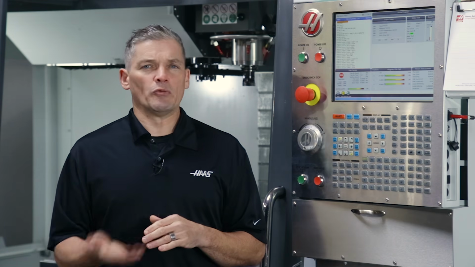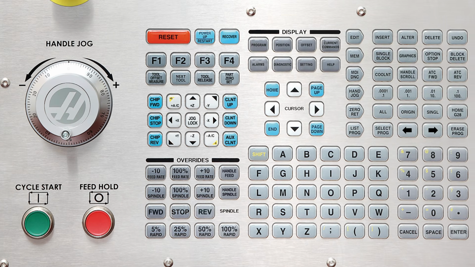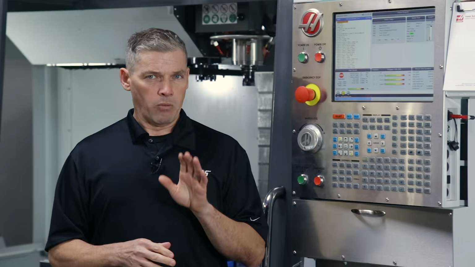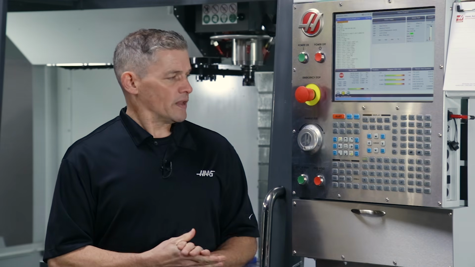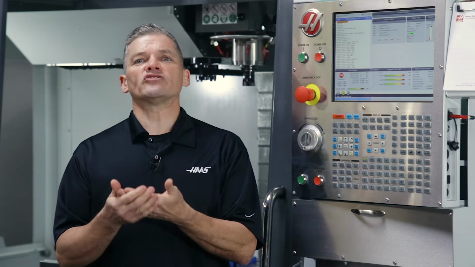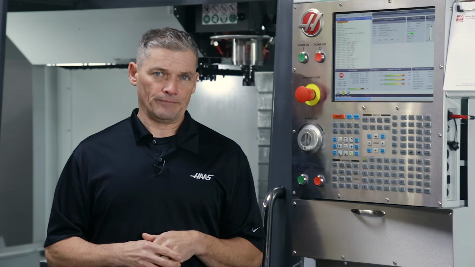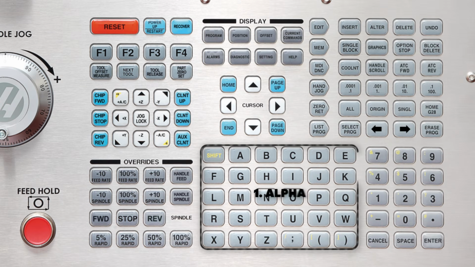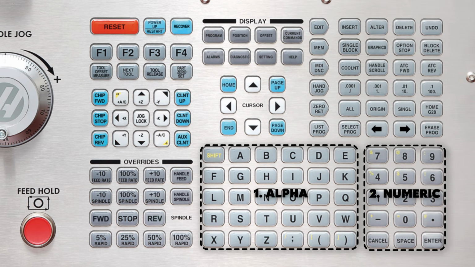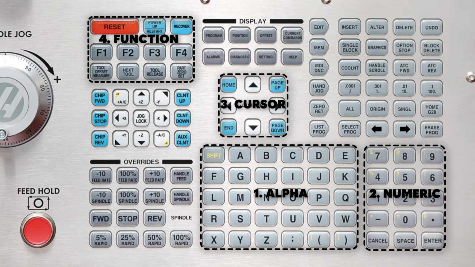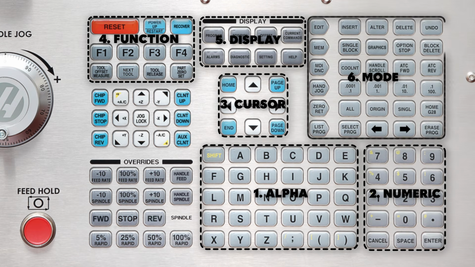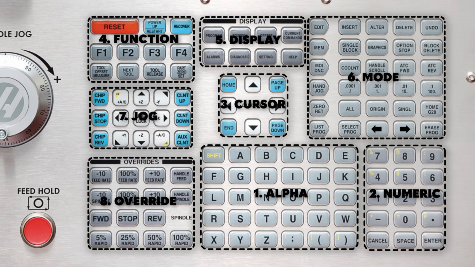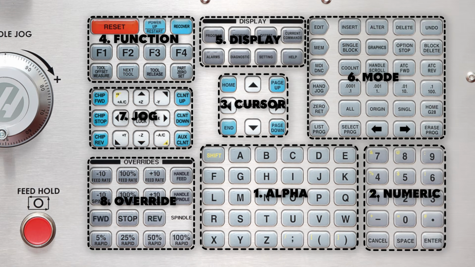At first glance, you'll be tempted to think, whoa, that's a lot of buttons. And you're right, there are 132 of them here. But once you break the keyboard down into different sections, you'll see that it's quite easy to navigate. The keyboard is actually comprised of 8 sections: alpha, numeric, cursor, function, display, mode, jog, and override. So let's get started and see what each section does.